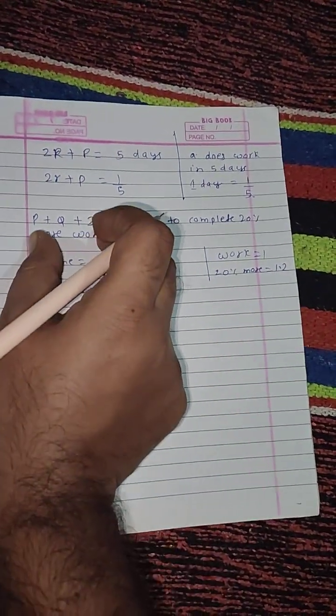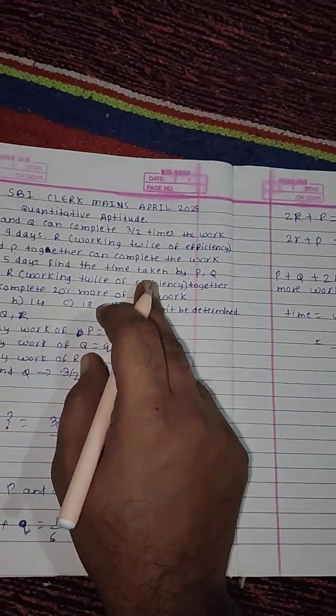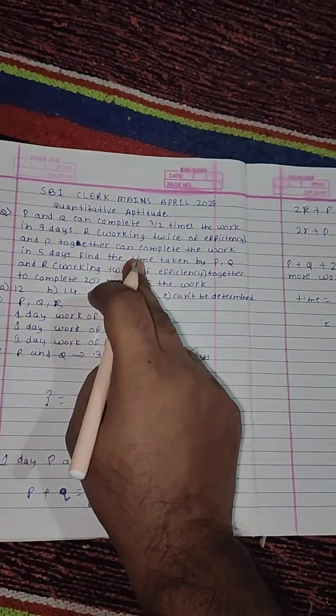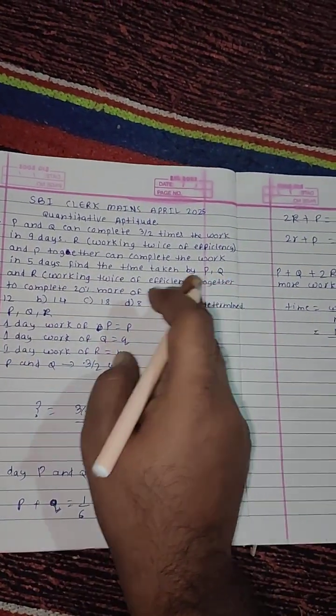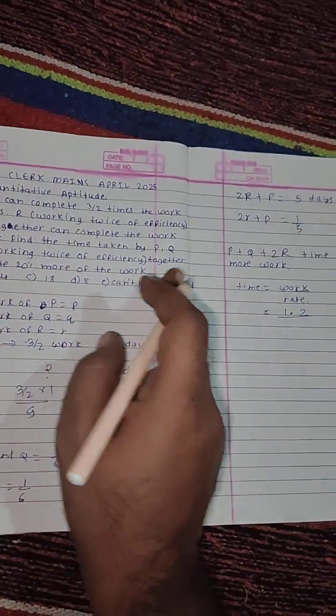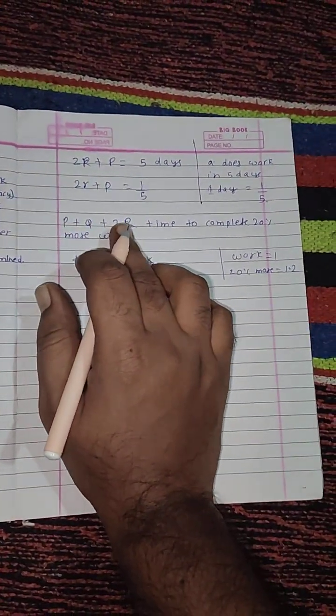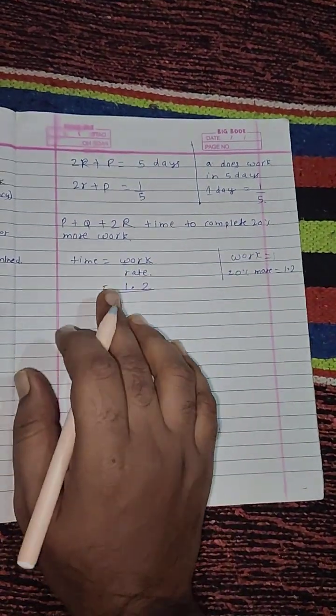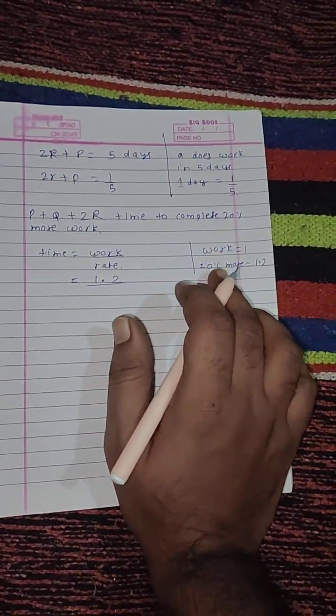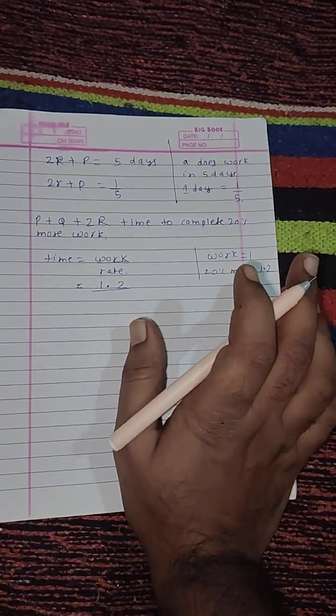So we need to find the time. In the question, we need to find the time taken by P, Q and R working at twice the efficiency together to complete 20% more work. So P, Q and 2R. Work is 1, so 20% more means 1 by 2.